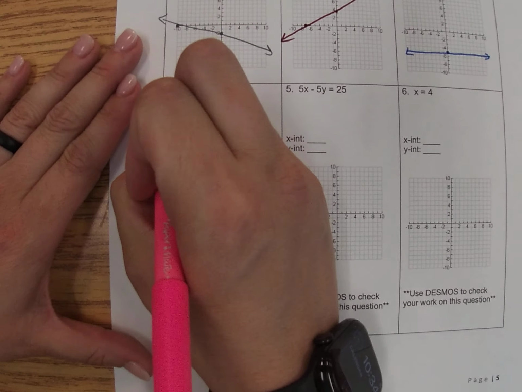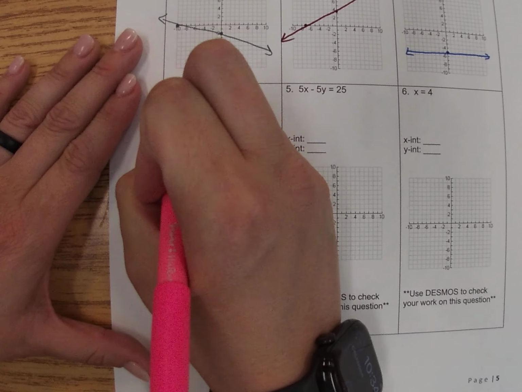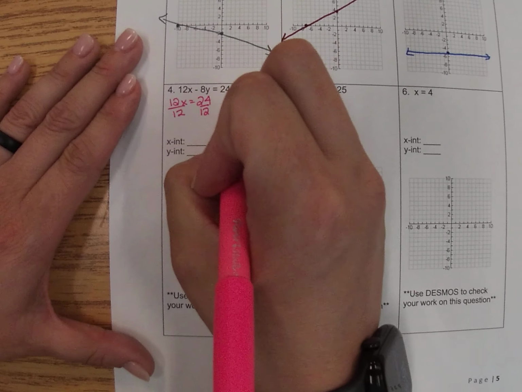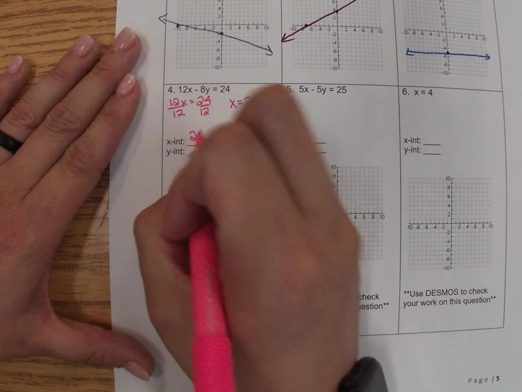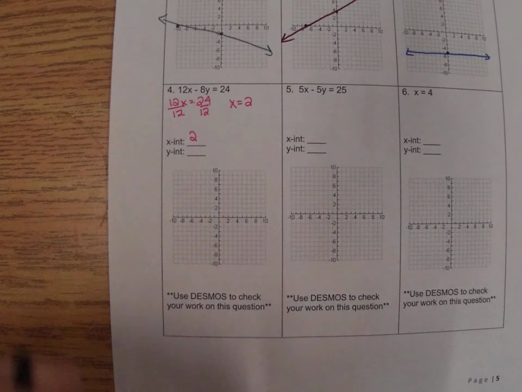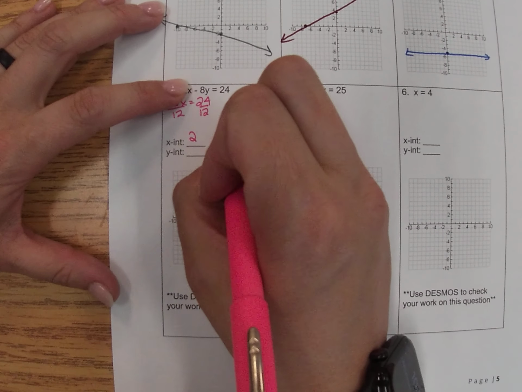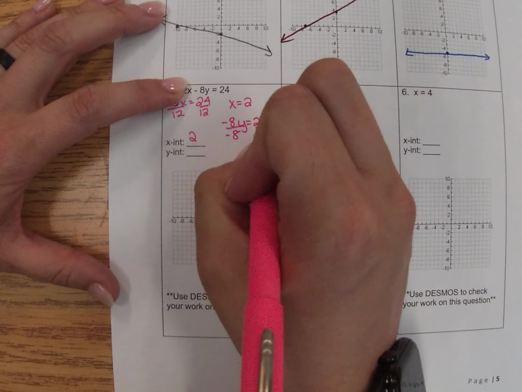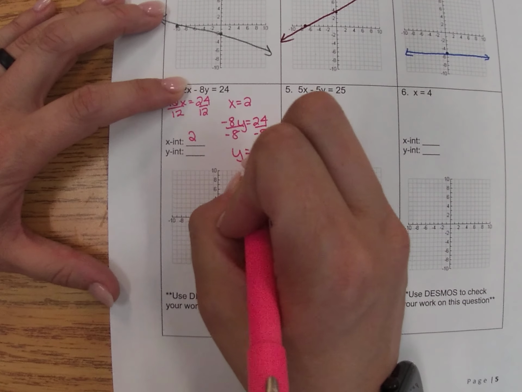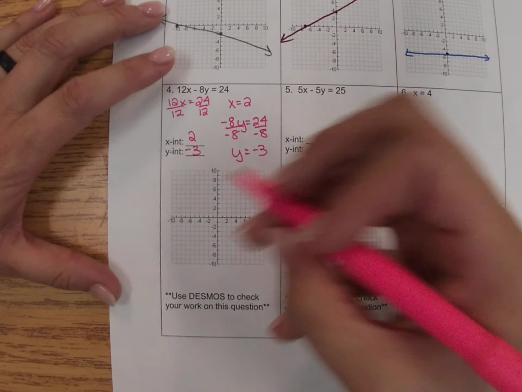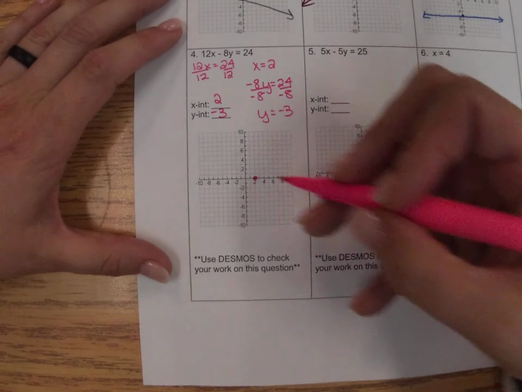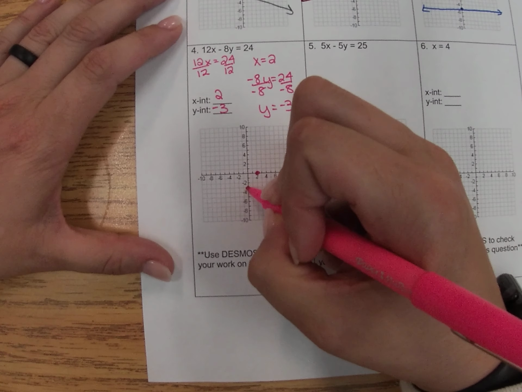Right? On number 4, we should have plugged in a y value of 0 and said 12x equals 24. And we should have plugged in x value of 0, which gives us negative 8y equals 24. And so we have an x-intercept of 2 and a y-intercept of negative 3.